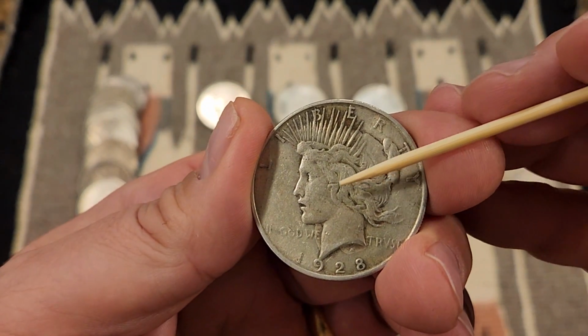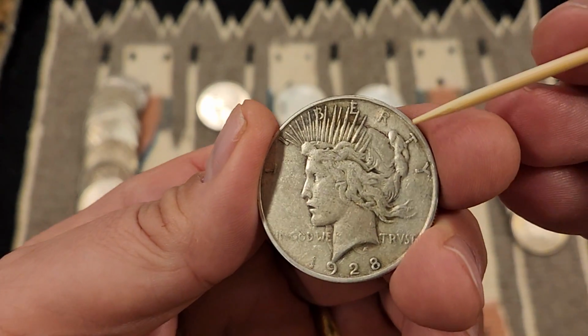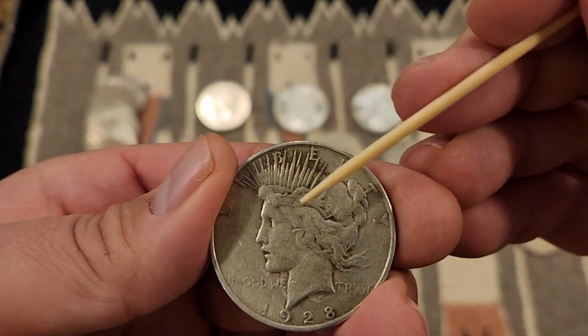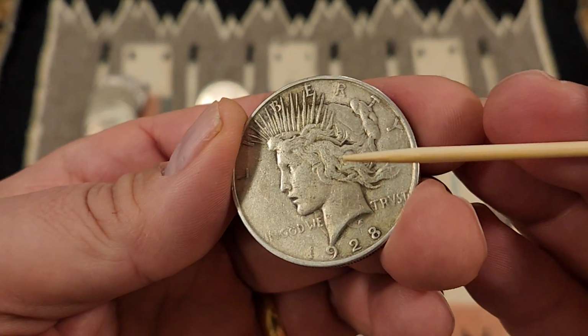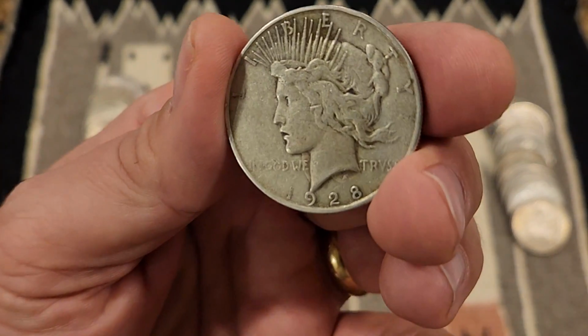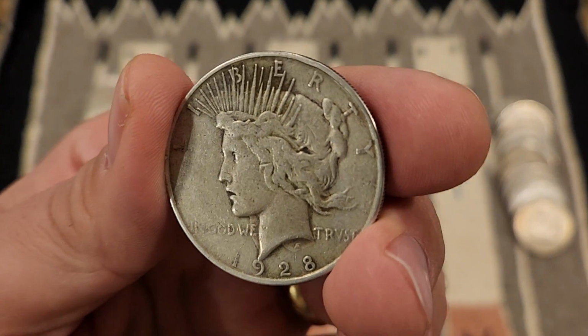You'll see them radiate from the middle of the coin out, and when you move the coin, those spokes will go around the outside of the coin in this fashion. They'll radiate out from the middle, and they will follow around the edges of the coin. So this is a more circulated version of this peace dollar.